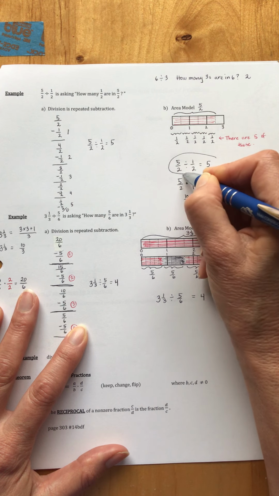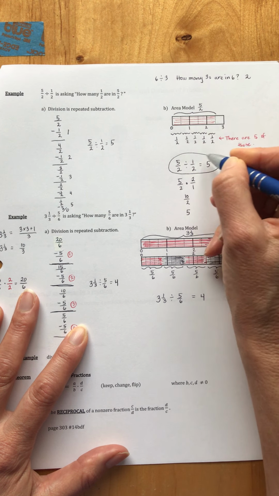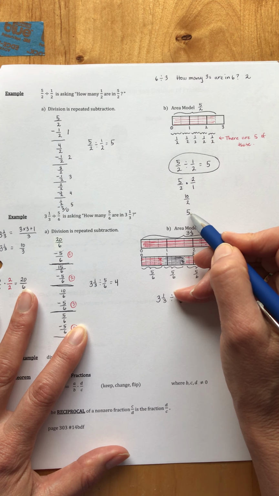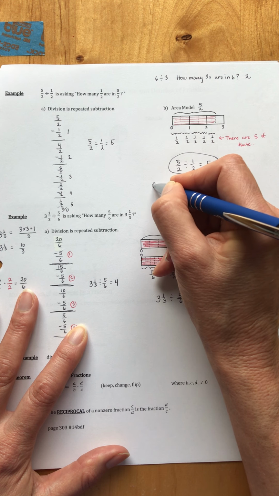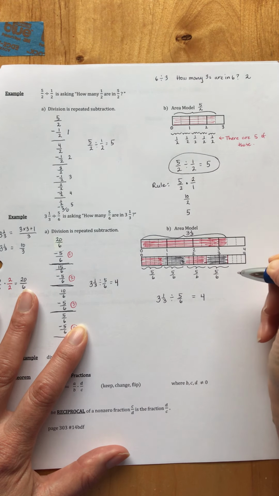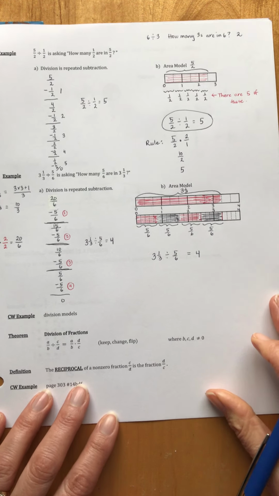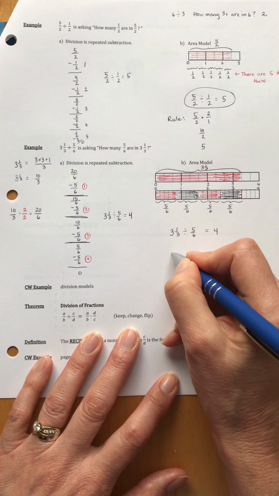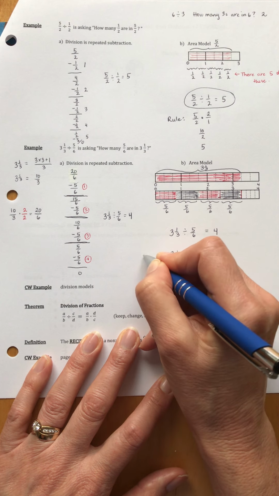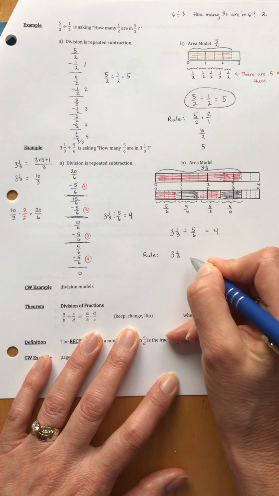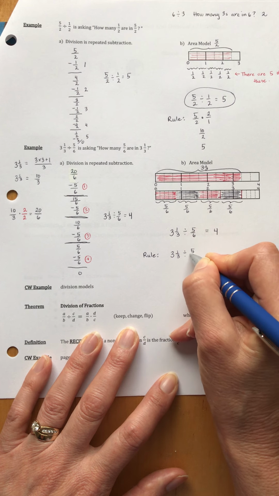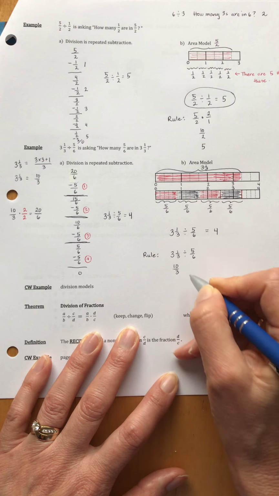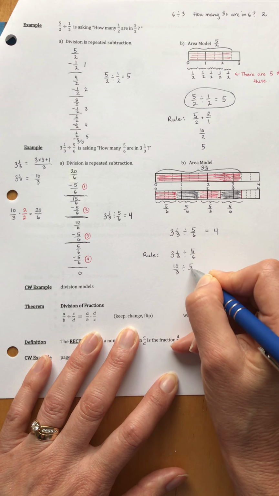So notice that we get the same answer using our pictures or our repeated subtraction as we do when we use the rule. So here is the rule. Okay, so let's look at this one here and make sure that it follows here as well. So here if we were doing 3 1/3, so this is using the rule, 3 1/3 divided by 5/6. The first thing we had to do was convert this into 10/3 divided by 5/6.